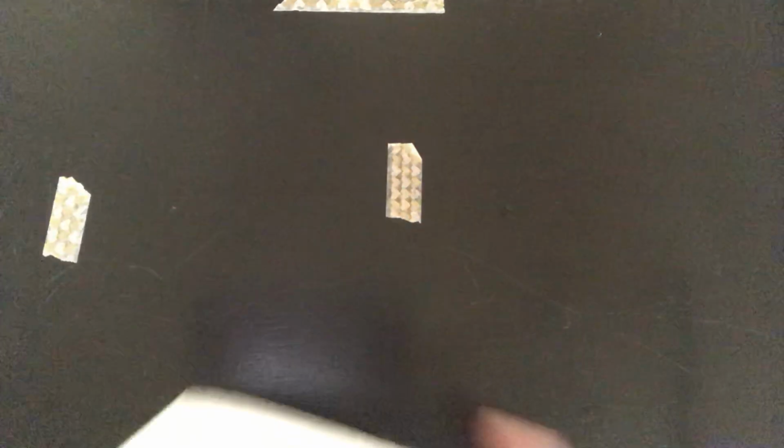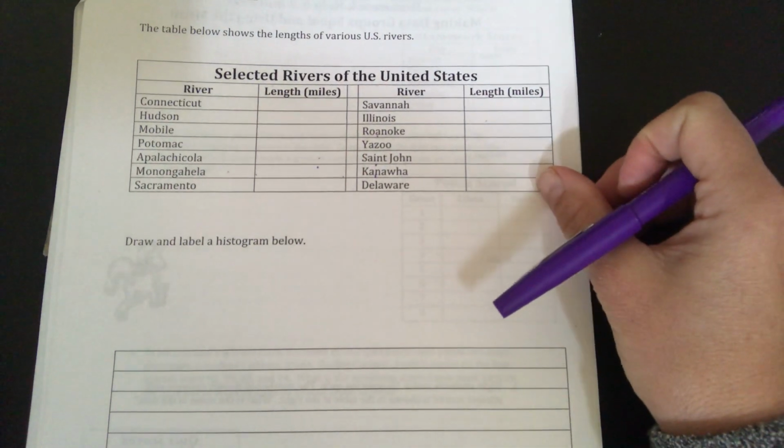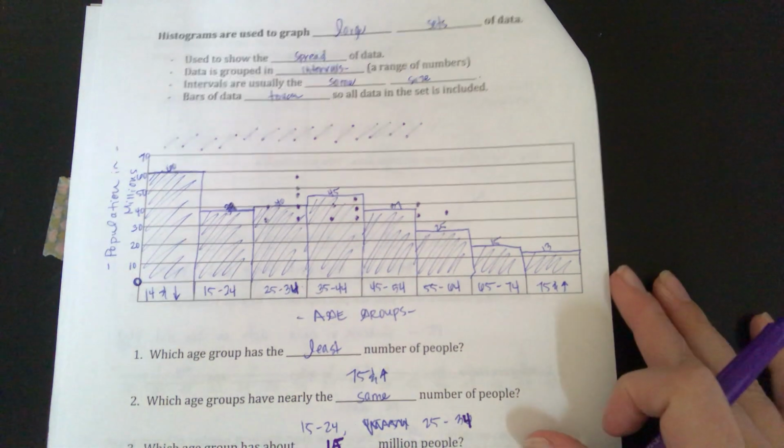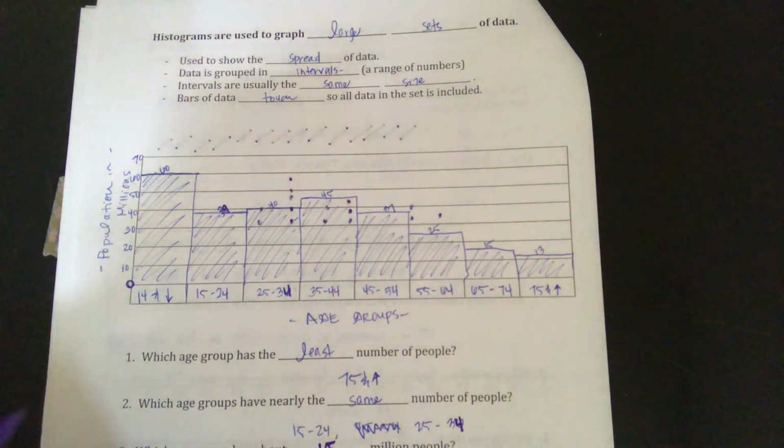Okay, so go ahead and turn the page to the back, and we're going to talk about histograms. Okay, make sure I have my paper centered. I tried to mark it on my paper here. Oh, here we go. Make sure I have the right paper. Of course, you're going to notice mine's all done because I made a mistake on it, right?